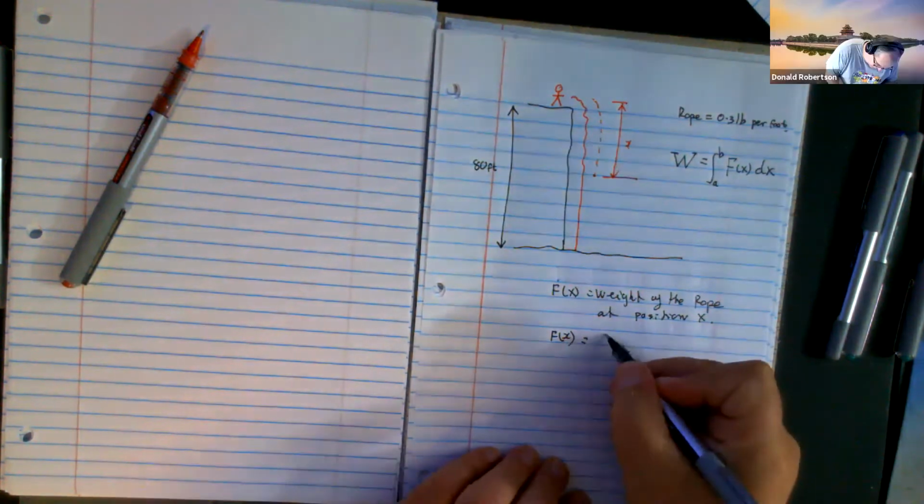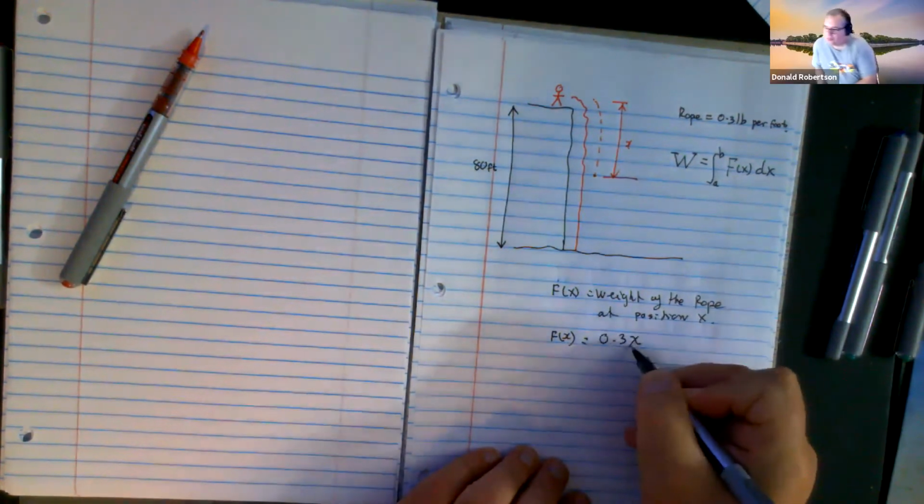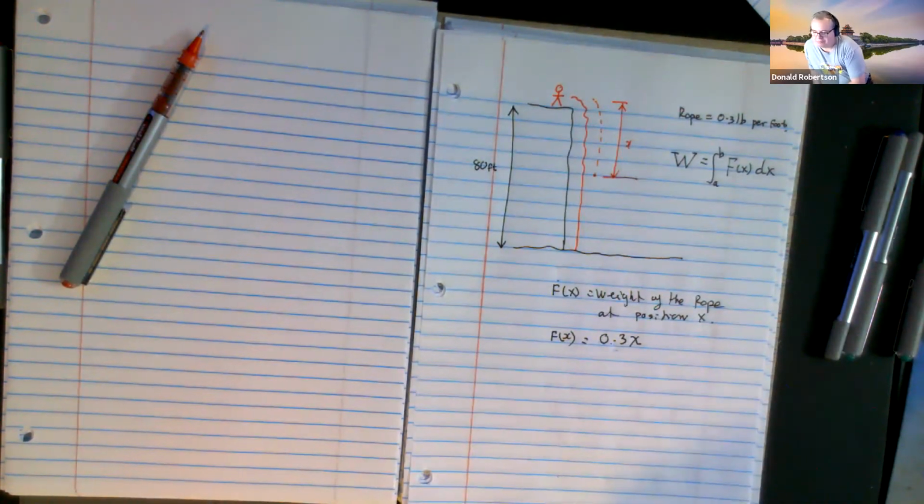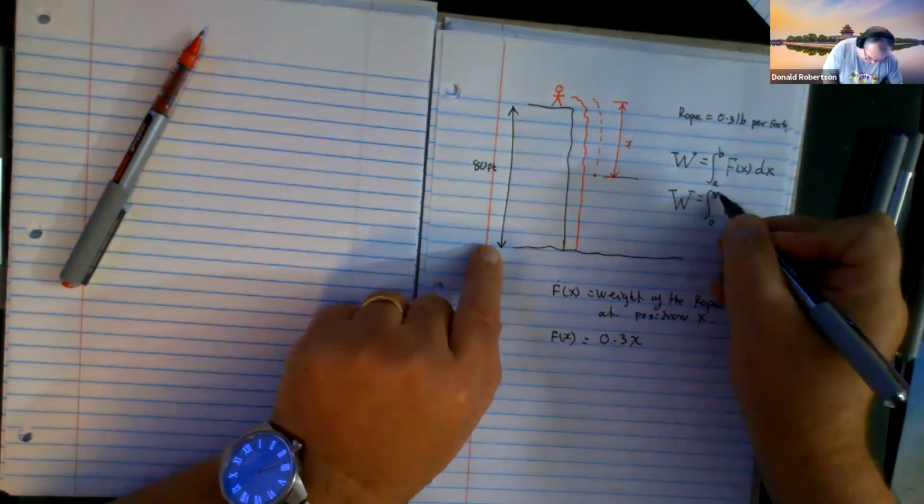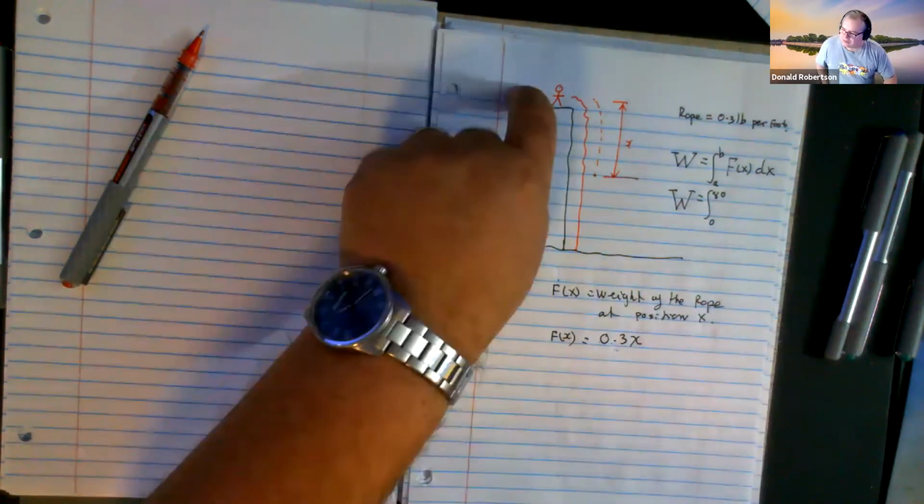Does that make sense? 0.3 a foot, x feet, 0.3x. Oh, that force function was dead easy. There's just nothing: 0.3 times x. So if we want to find the work done, won't it be from 0 to 80 of the force function?